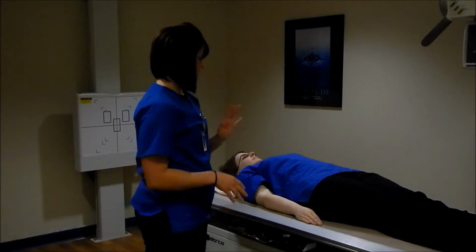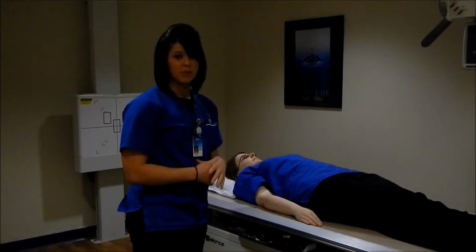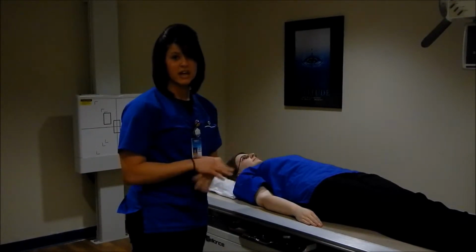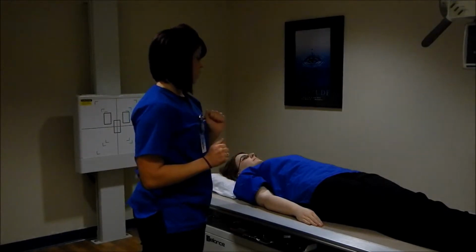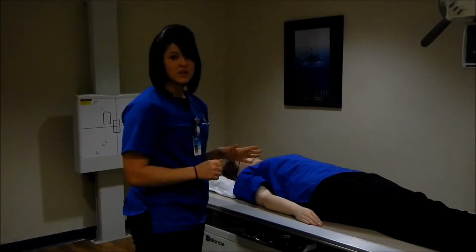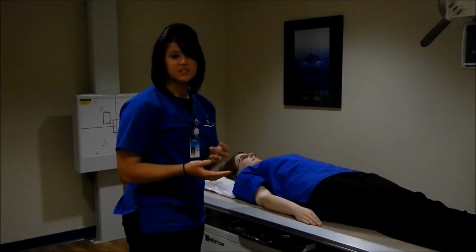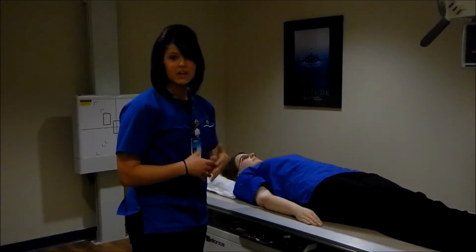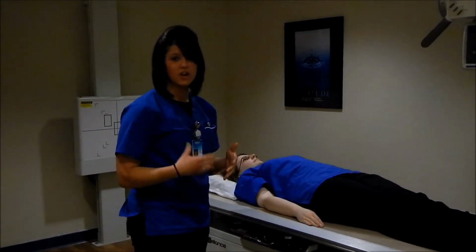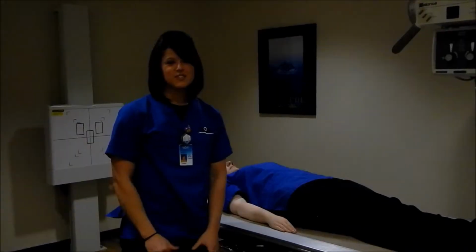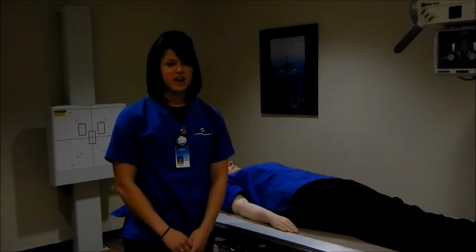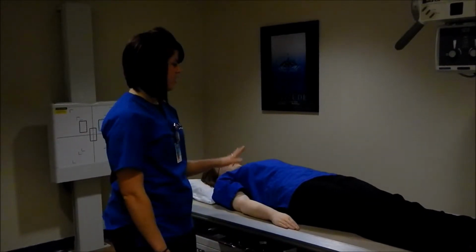The next thing is to make sure they're not pregnant, so we're going to ask about pregnancy and their last menstrual period. Then I'm going to get the signs and symptoms. We're going to ask questions such as if they're having any abdominal pain, nausea, vomiting, diarrhea, constipation, or if they've had any surgeries. Once you've covered all of that and have your patient in the gown, you're going to have your patient get on the table.